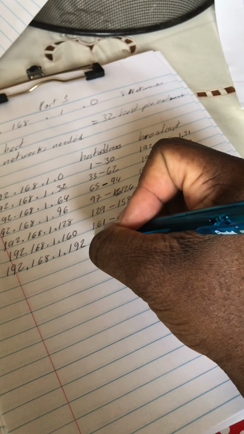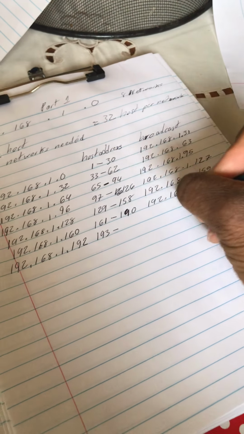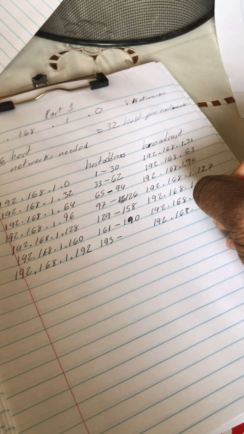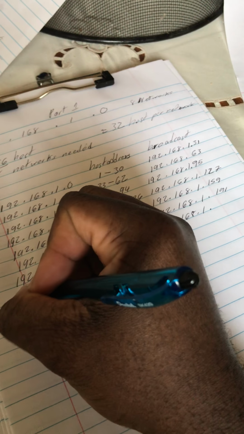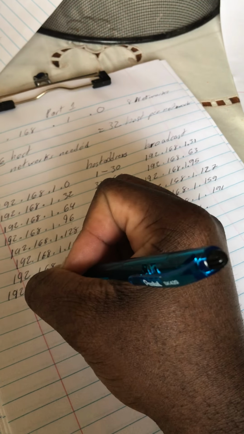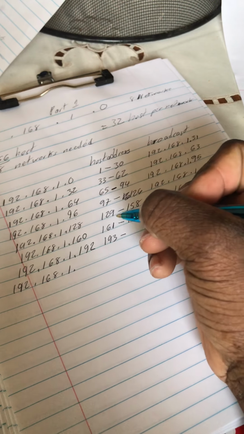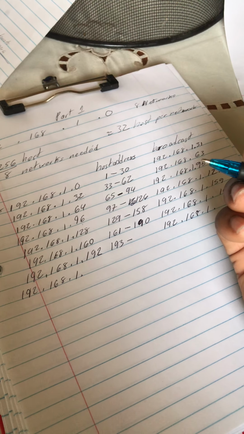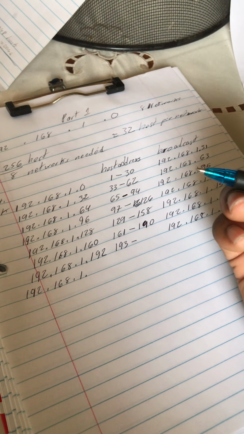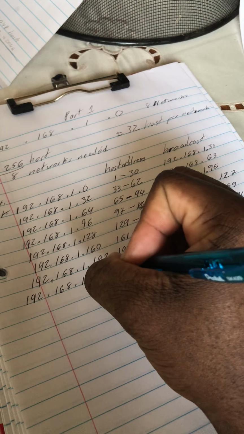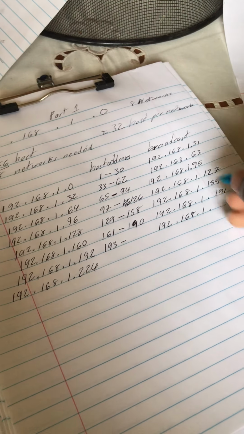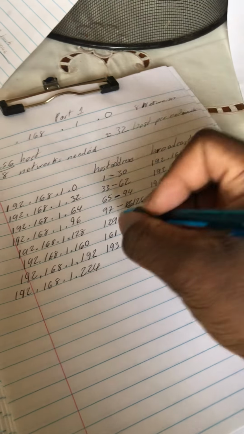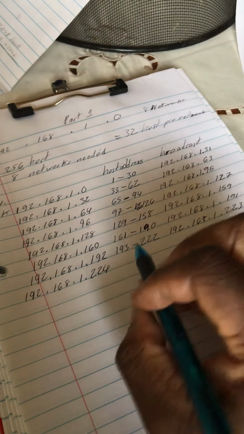The same thing continues. So 1 more than 192 is 193. 192.168.1, 192 plus 32 is 224, so 1 less than 224 would be 223, and 1 less than that would be 222.